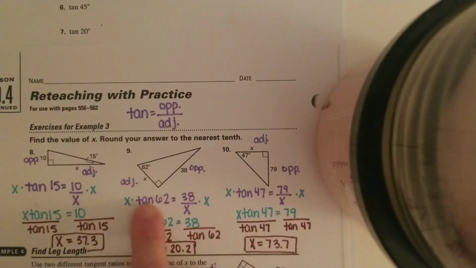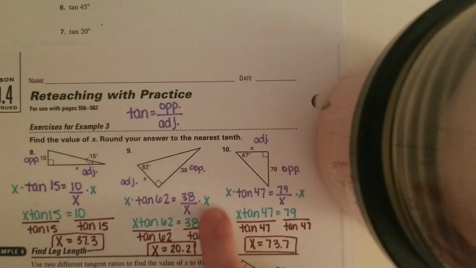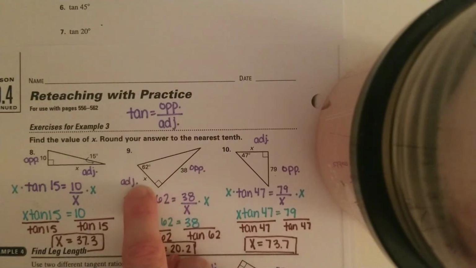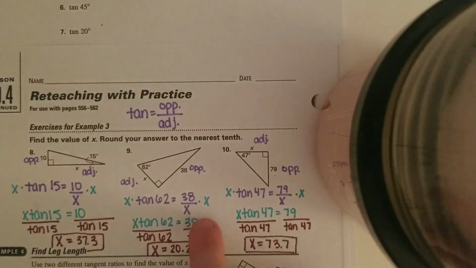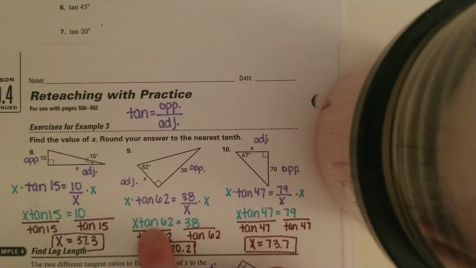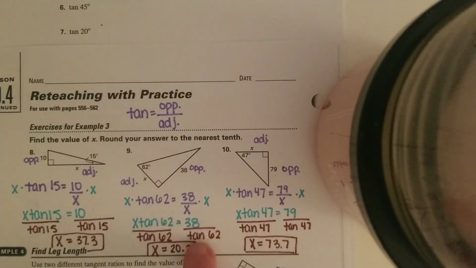If we take a look at number 9, the only angle measure they give us is 62. So we have tan 62. This is opposite, so that's going to go on top, 38, and adjacent or next to is x, so that goes on the bottom. We want to get the x out of the bottom, so we multiply both sides by x. We're left with x tan 62 equals 38. But we just want x, so we have to divide away the tan 62 on both sides. So in your calculator, when you do 38 divided by tan 62, you get 20.2.